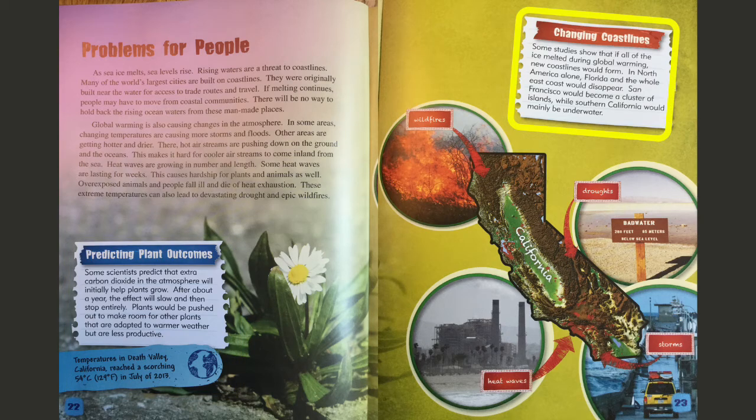Changing coastlines. Some studies show that if all of the ice melted during global warming, new coastlines would form. In North America alone, Florida and the whole East Coast would disappear. San Francisco would become a cluster of islands, while Southern California would mainly be underwater.